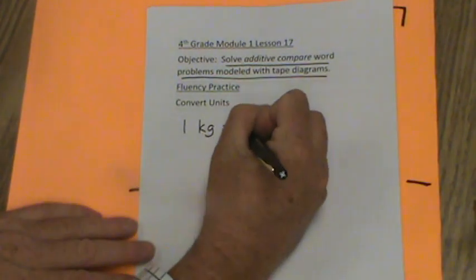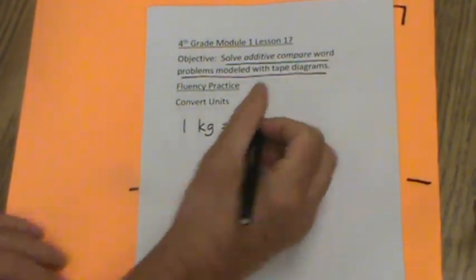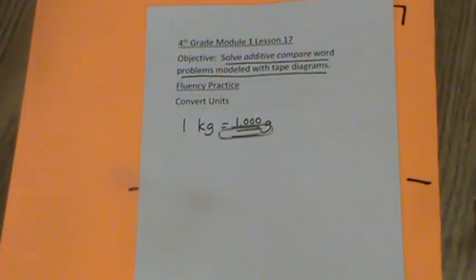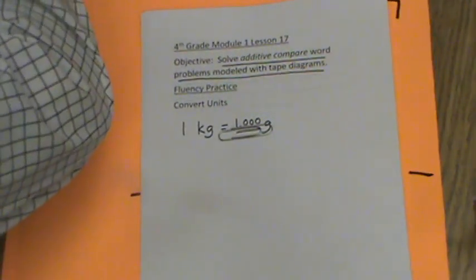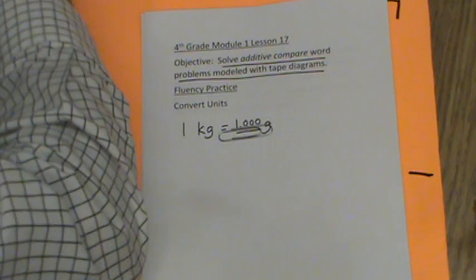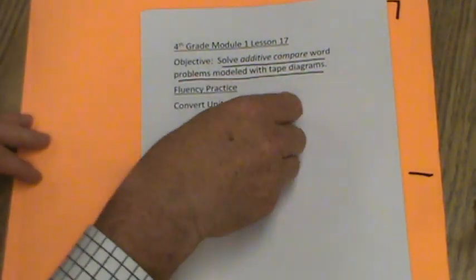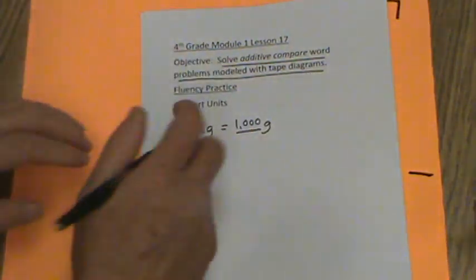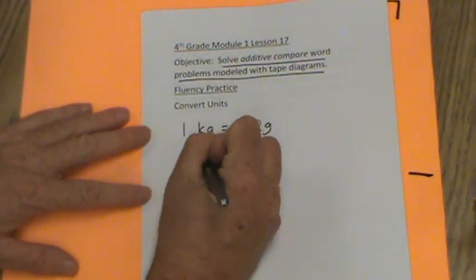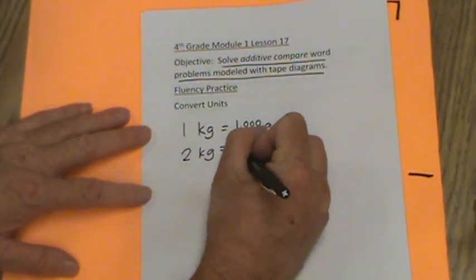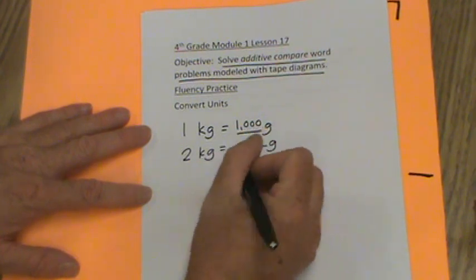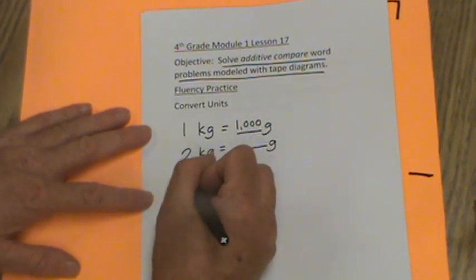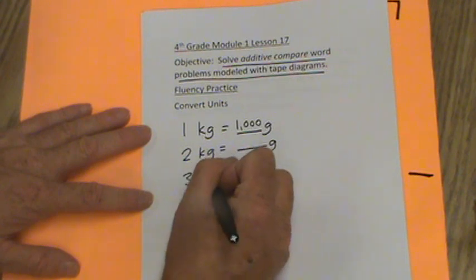How many of these? It equals 1,000. So 1 kilogram is 1,000 of these little bad boys. All right? Kind of going a little bit different than what we were doing with the centimeters and meters and all that good stuff. So let's continue on. And we'll do 2 kilograms equals blank grams. And you could fill in the blanks if you're comfortable. If not, wait till you see what Mr. Lega does.